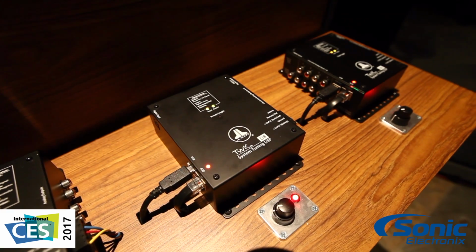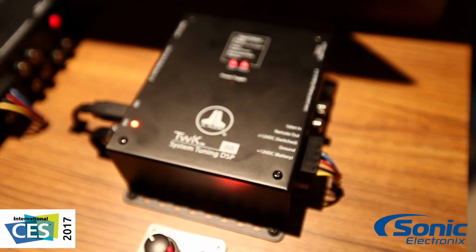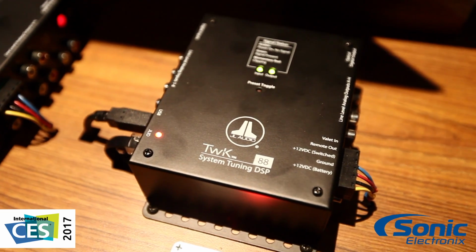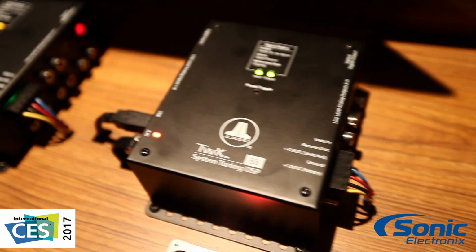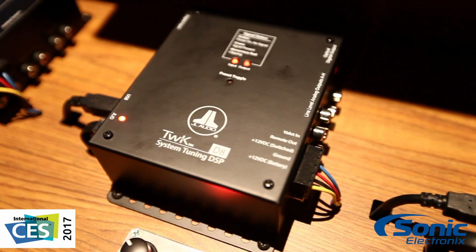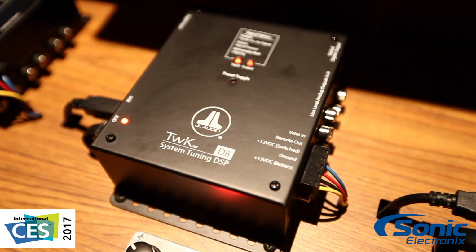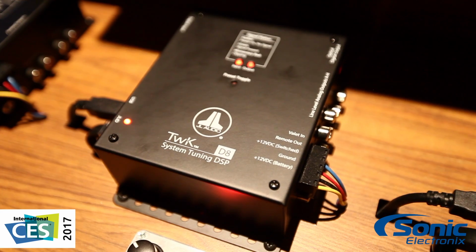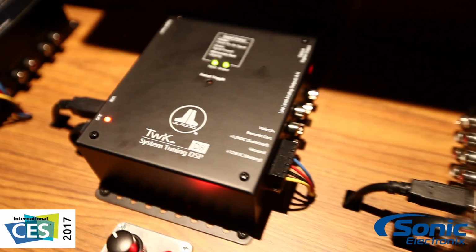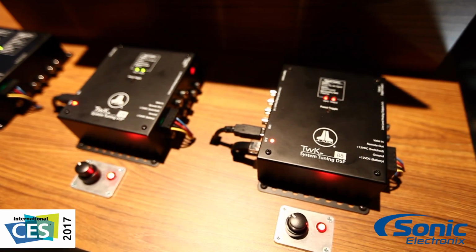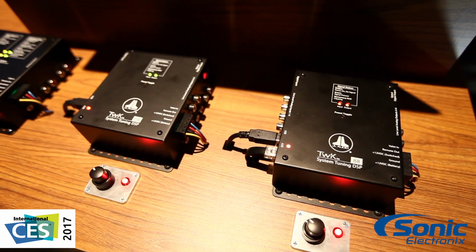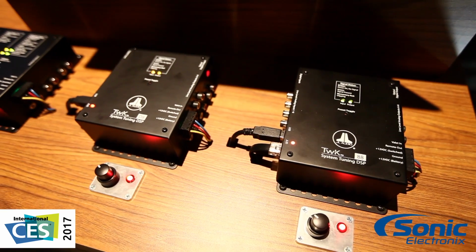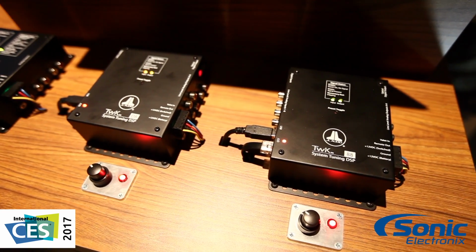There are two models. There's a TwK 88, which has 8 analog inputs and 8 analog outputs, hence the name 88. We also have a TwK D8, which has a digital input only. So if you're using one of our Fix82 OEM DSPs, you can go optically out from the Fix82 straight into the TwK D8, keeping everything in the digital domain, make your adjustments, and then send it out of the 8 analog output channels to your amplifier. These are very powerful DSPs.